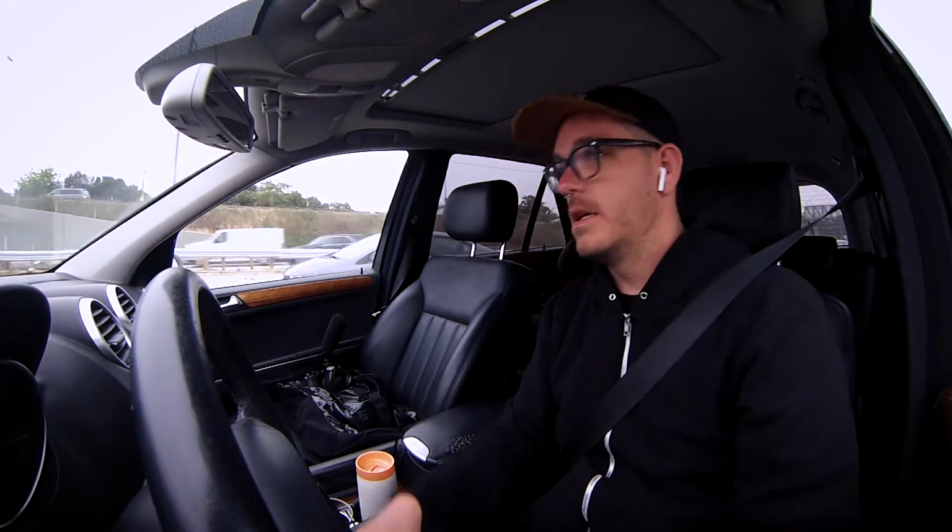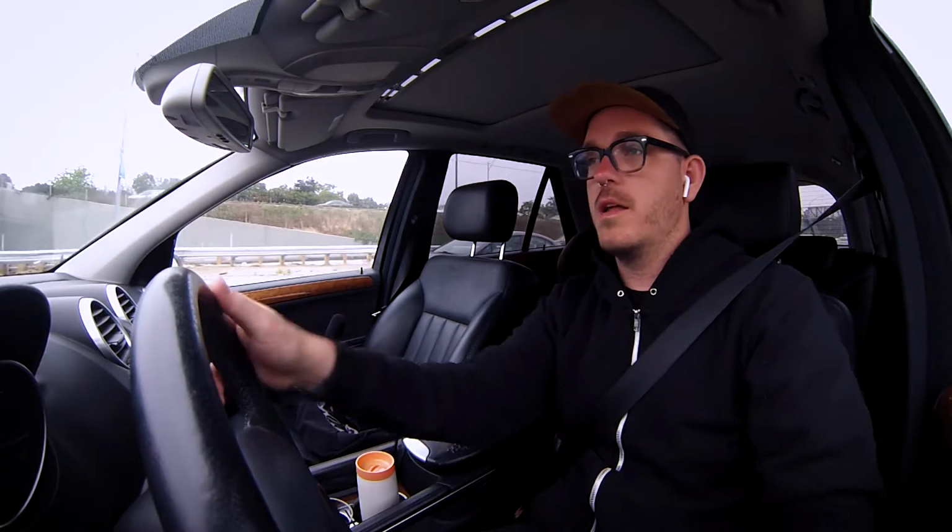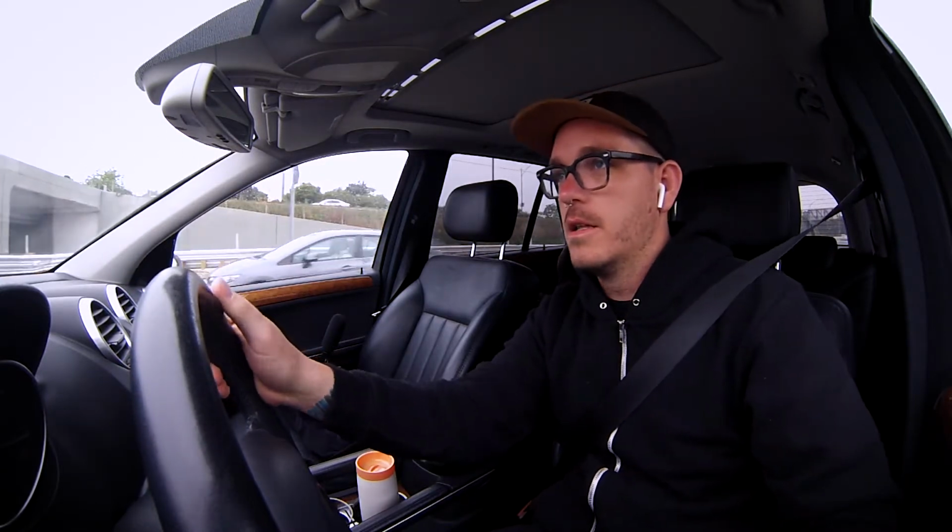Right, so I am currently on the 405 North in Los Angeles on a Monday morning. It is 7:12. The ride was supposed to take an hour. Looks like it's going to take about an hour and a half. We'll see how many more accidents there are.